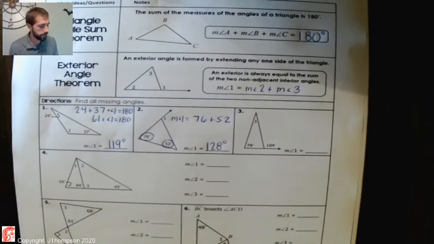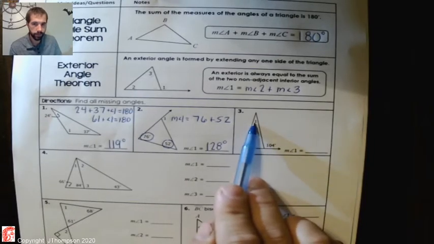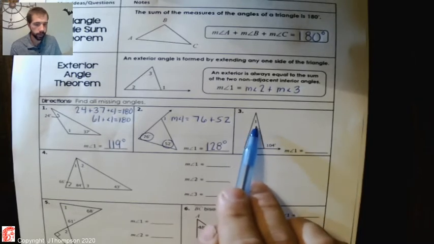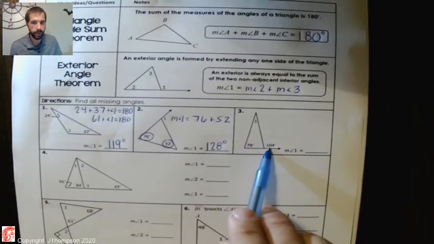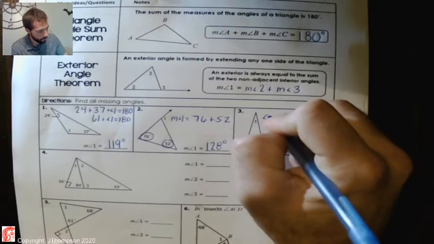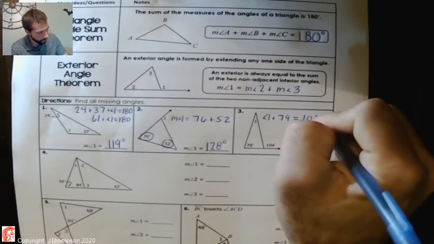Okay, number 3, they give us the exterior angle. They want us to find one of the interior angles. So this interior angle is one of the non-adjacent interior angles as well as the 79. So we know that if we add those two together, it should equal that exterior angle. So if we add angle 1 plus 79, it should equal 104.